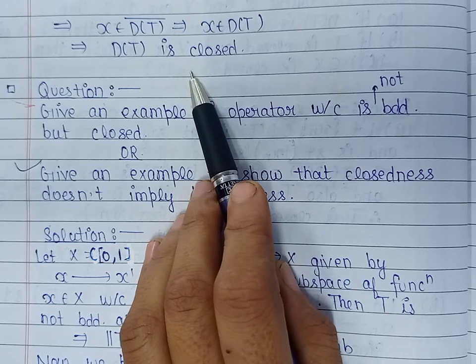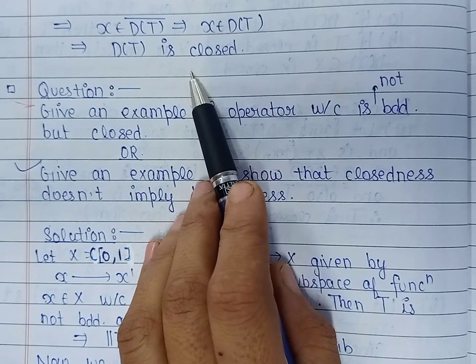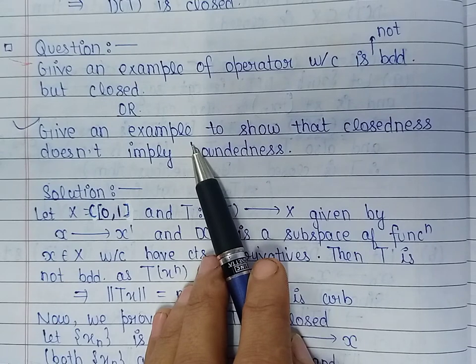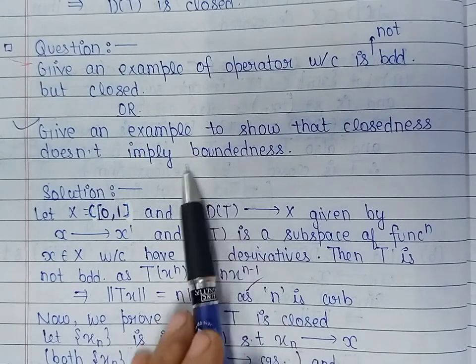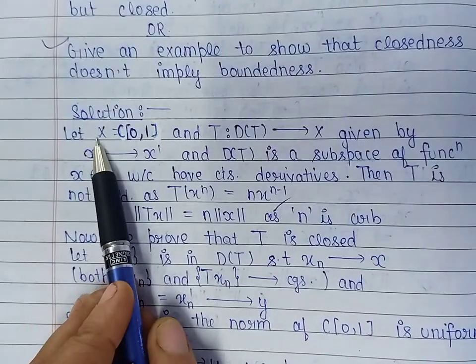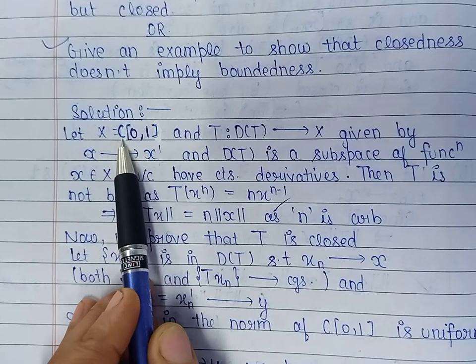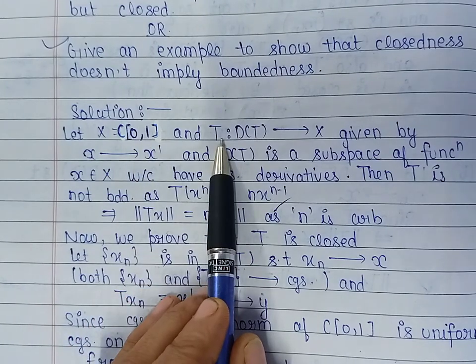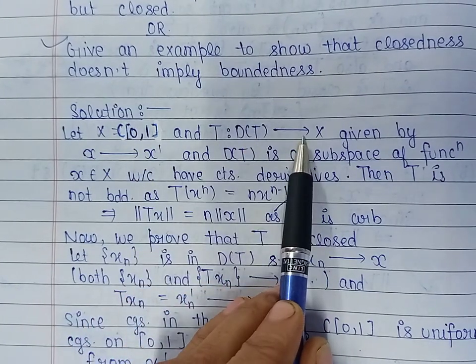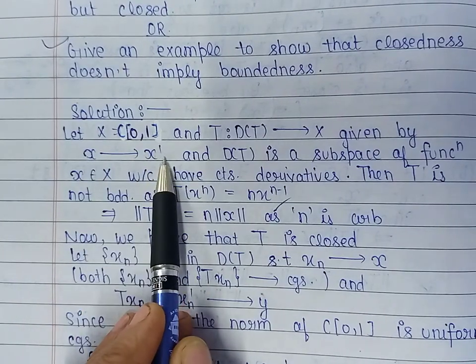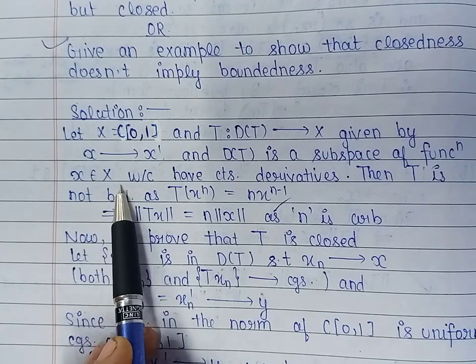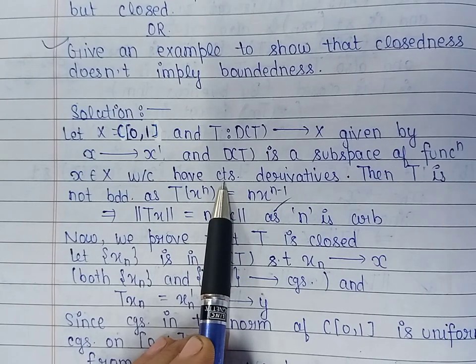Now next we prove that closedness does not imply boundedness of a linear operator. We will give an example to show this. So let us take an example of the normed space X, the space of all real valued continuous functions defined on the closed interval [0, 1], and let T be an operator from D(T) into X given by T(x) = x', and D(T) is the subspace of functions x belonging to X which have continuous derivatives. Then T is not bounded but closed.